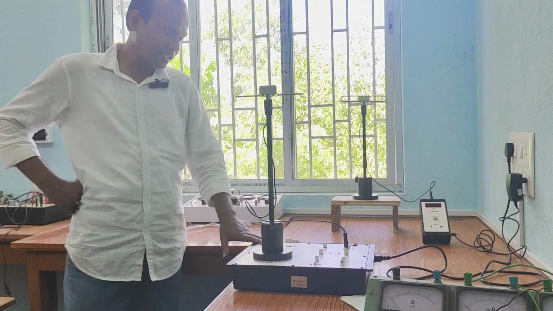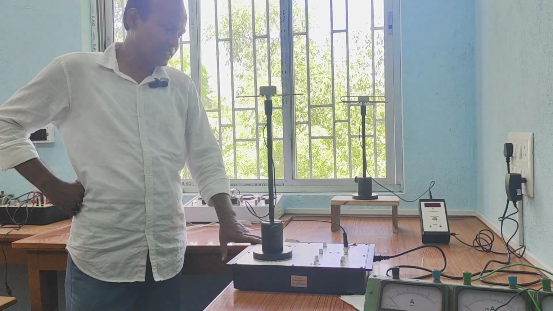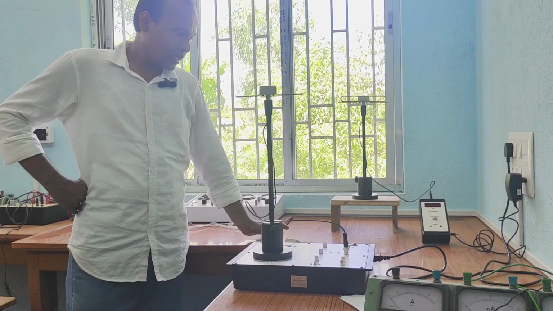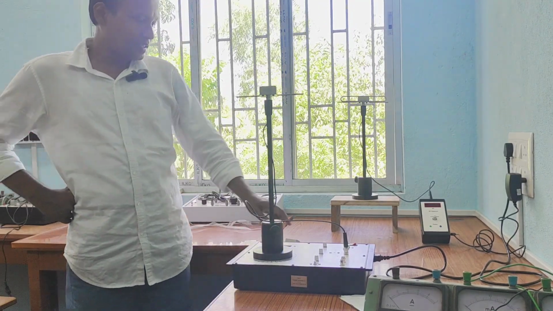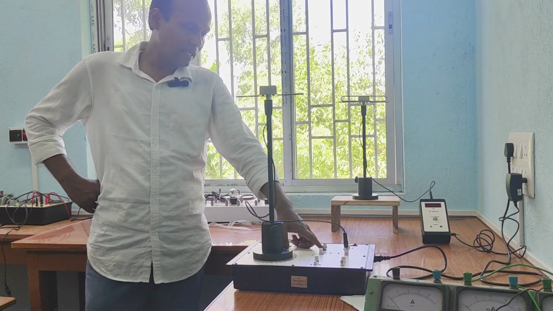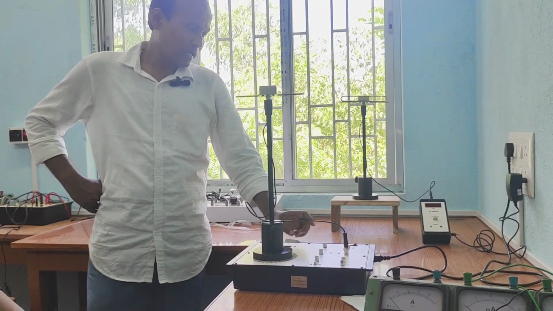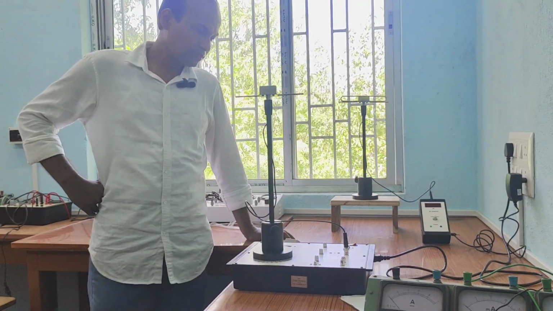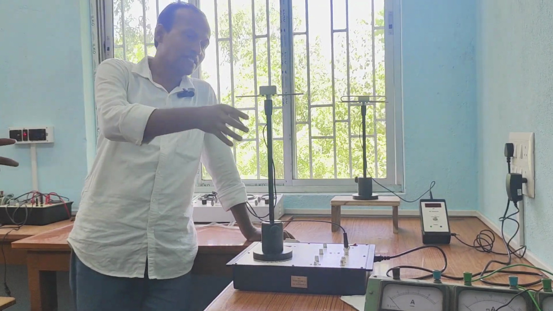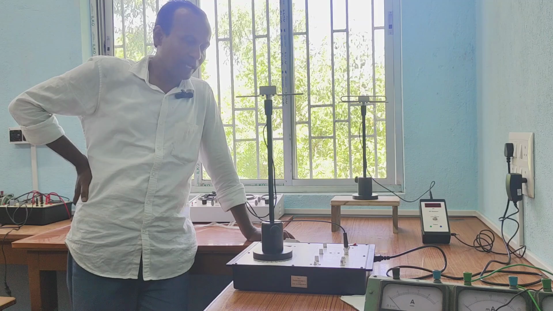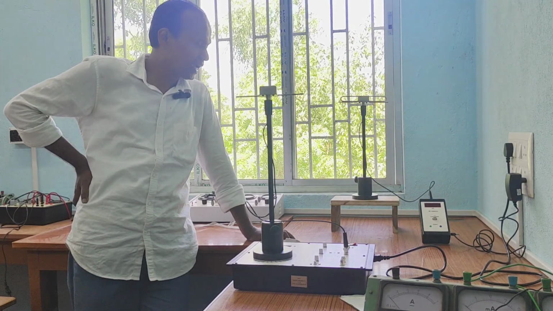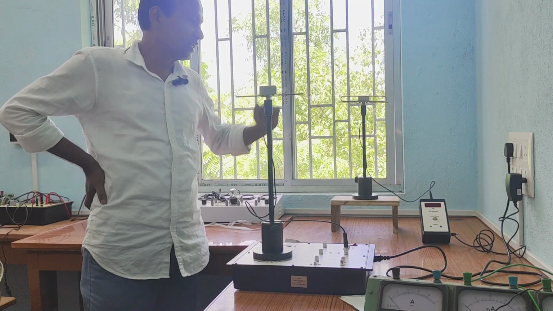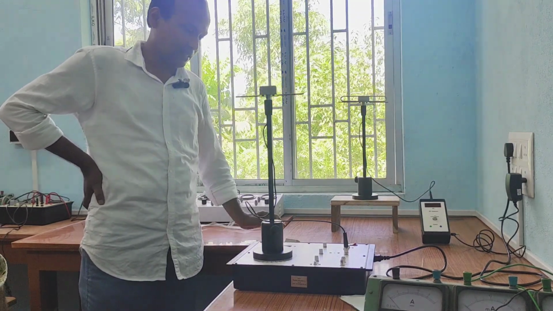This is the antenna trainer. It consists of a few parts. This is the RF generator, that is radio frequency generator, the directional coupler, and the modulation generator. This is the transmitting antenna. The transmitting antenna will transmit and the receiving antenna will receive. This is the receiving antenna and this is the transmitting antenna.